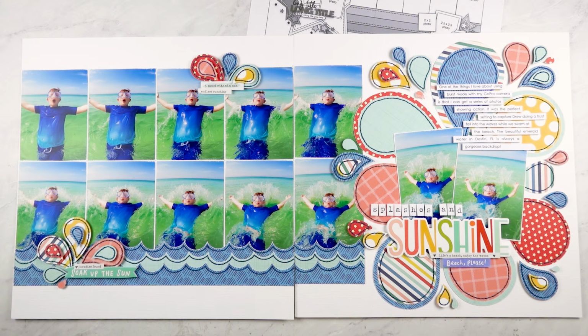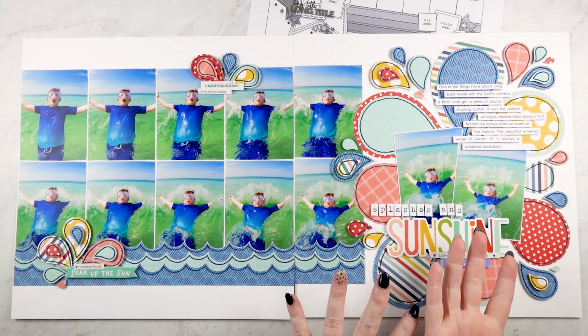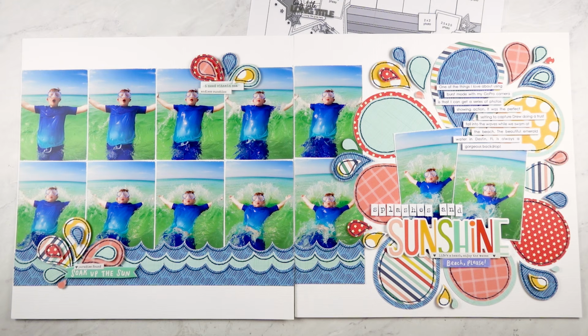Now, the first big change I made was flipping the sketch. And the most common reason I flip a sketch is due to the photos and the direction the subject in them is facing. But for once, that's not really my reasoning for it with this set of photos. They would have worked either way.